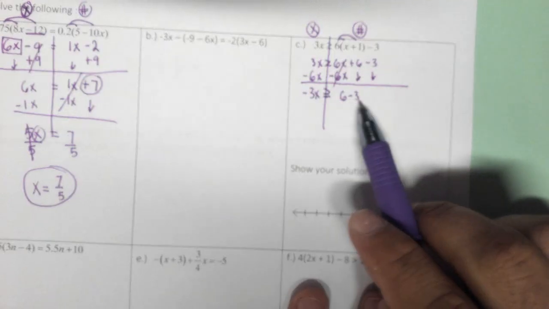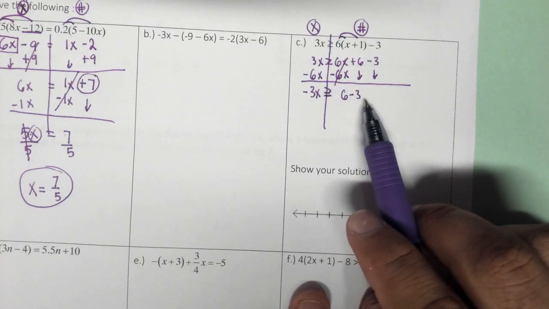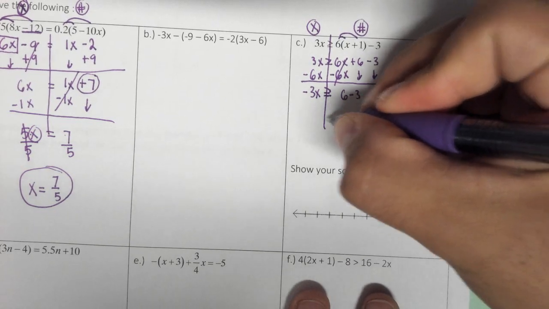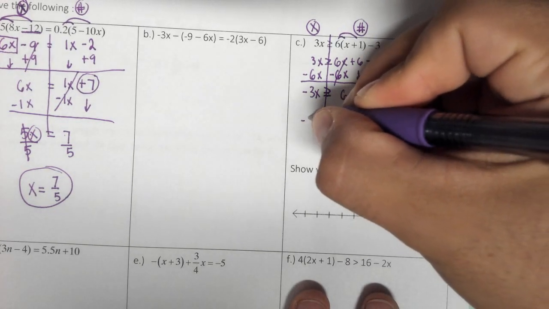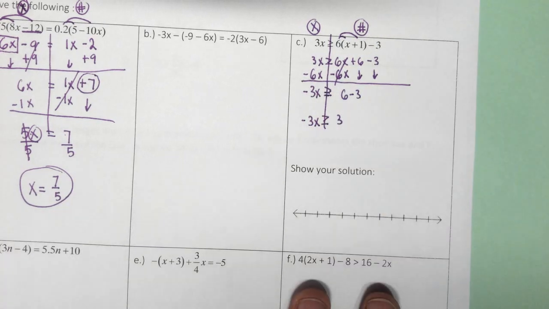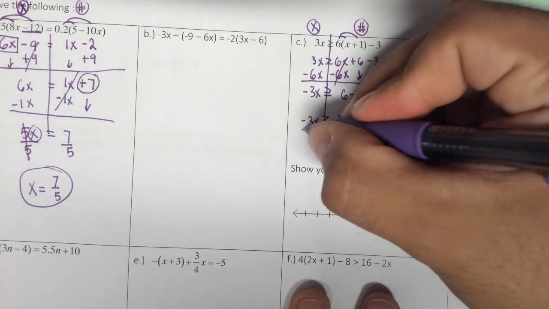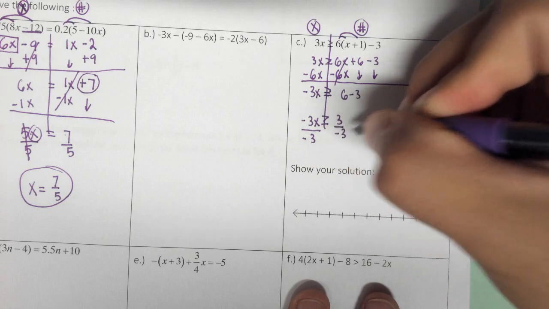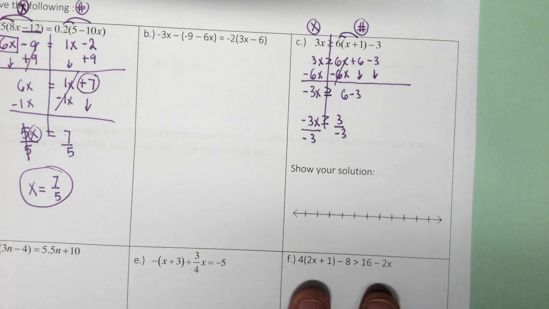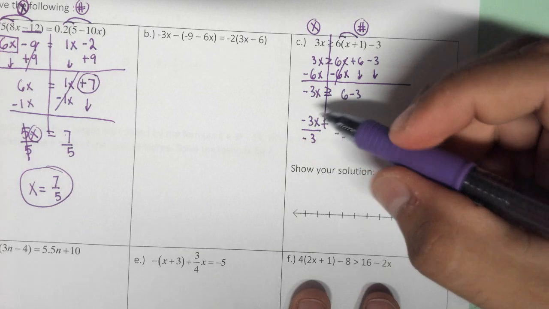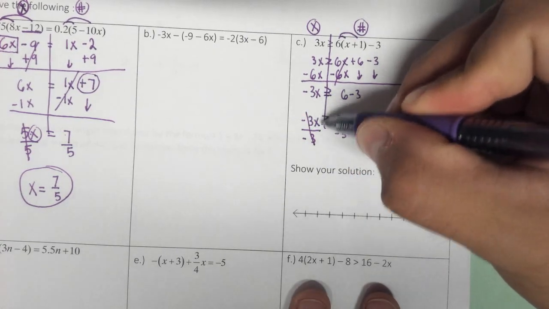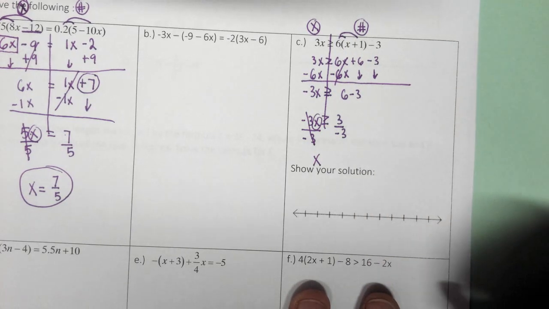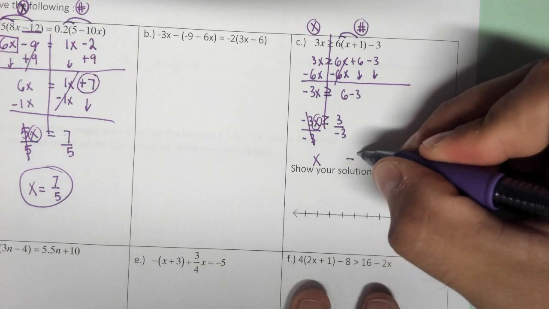Okay, next I can go in and simplify these. That's just simply 6 minus 3, which is just going to give me 3. And now my last step is going to be to divide everything by negative 3. Okay, negative 3 over negative 3 reduces. X is left over. 3 divided by negative 3 is going to give me negative 1.